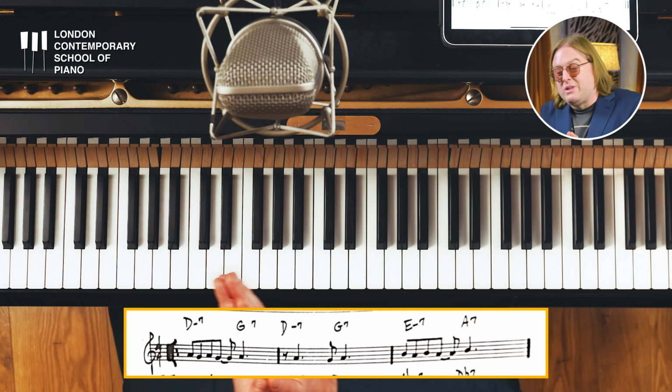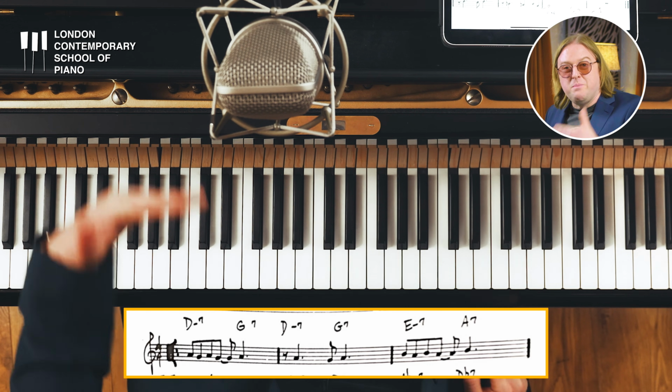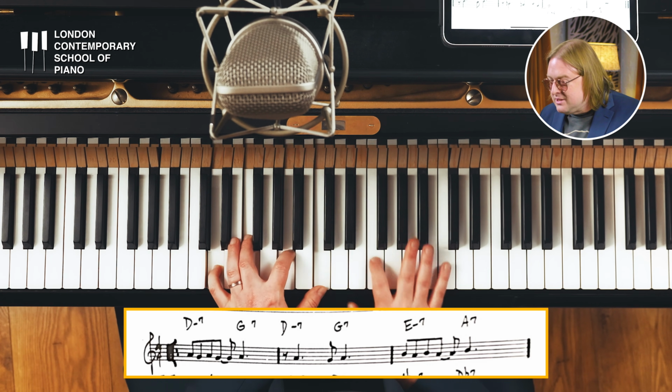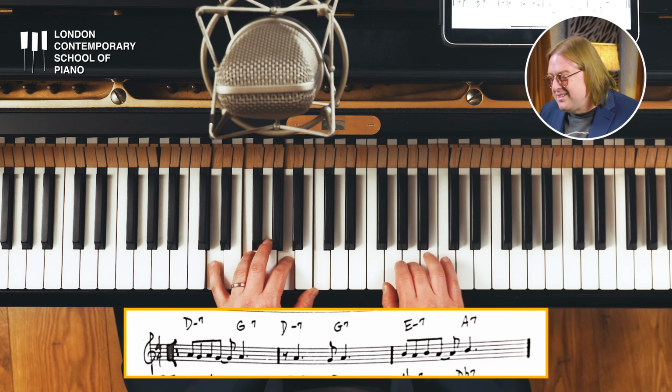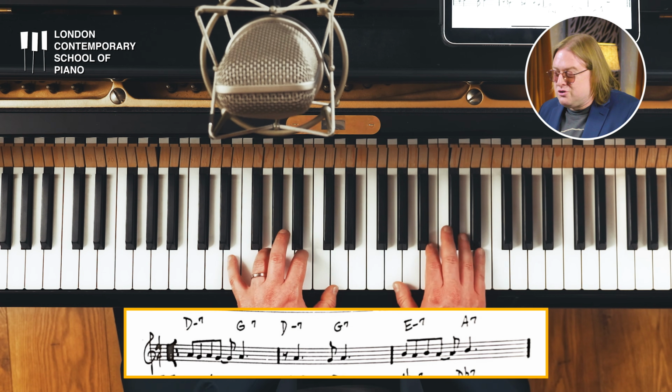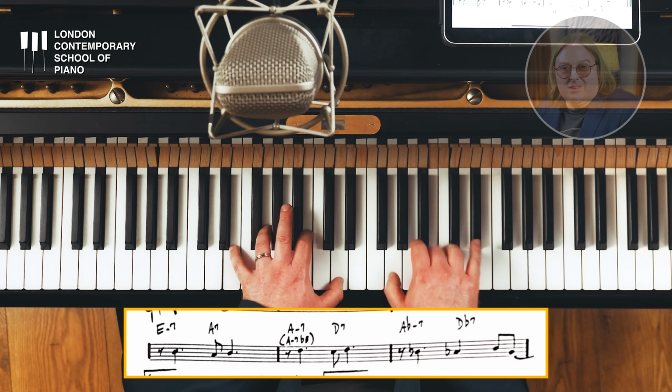There's quite a few options there, but the idea is I want to keep it simple. And if it's moving by quite quickly, you're finding that the keys are changing a bit too often, that's where descriptive improvisation is really helpful because you're living chord by chord and you can just take each chord as it comes. Just do some different rhythms on it.